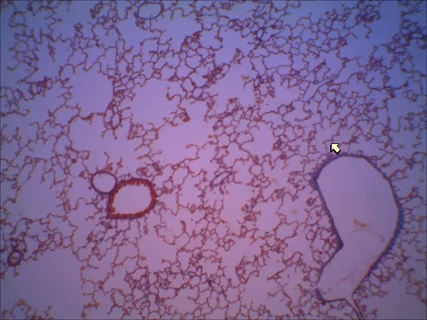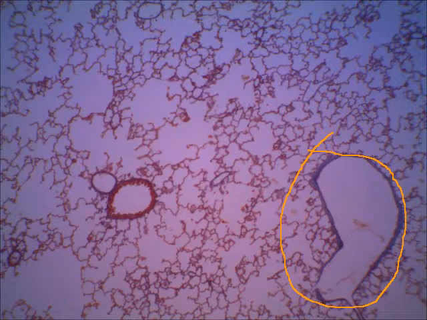let's see. Oh, let me take that away. I didn't mean to move that. So I can draw on here. All right, here what I'm circling is actually a blood vessel. Right here, you see a bronchiole, and then the third, the smallest one that I'm circling, that's another blood vessel.